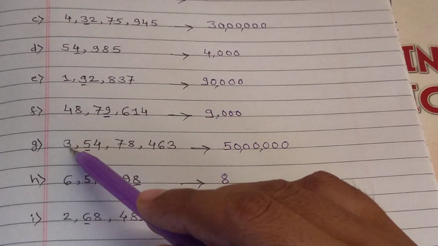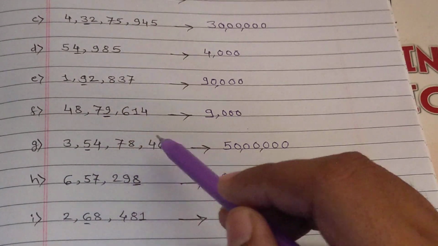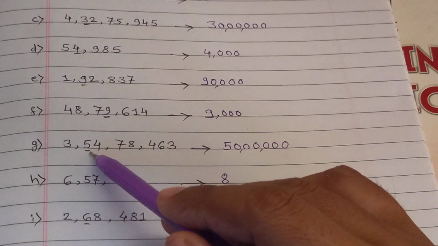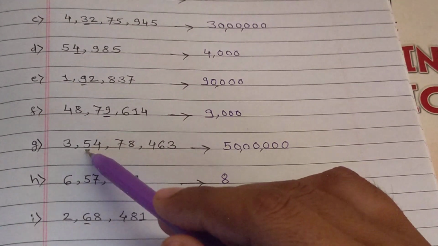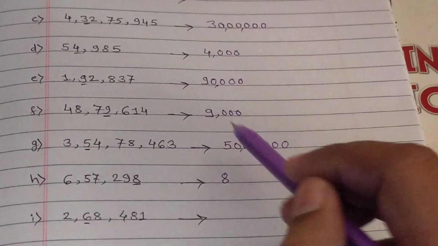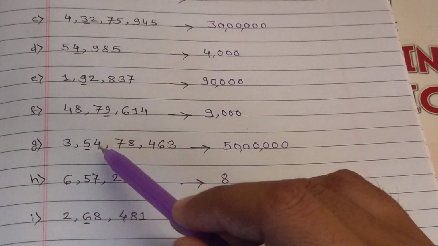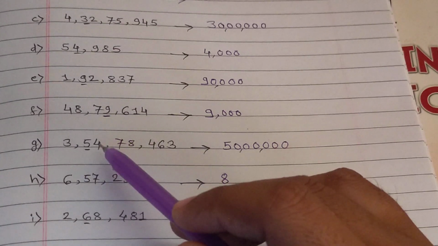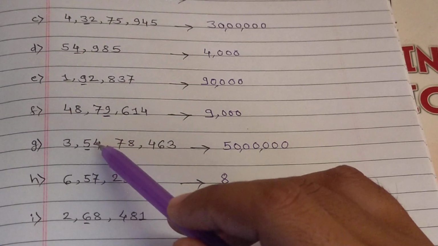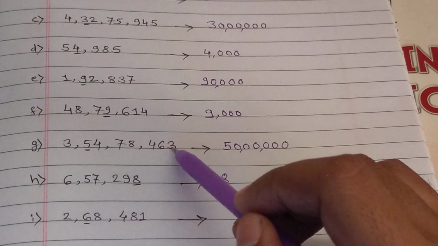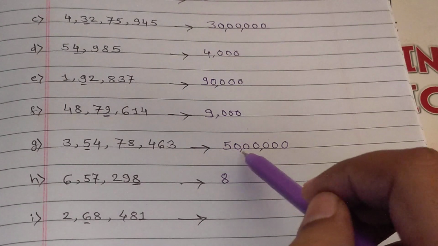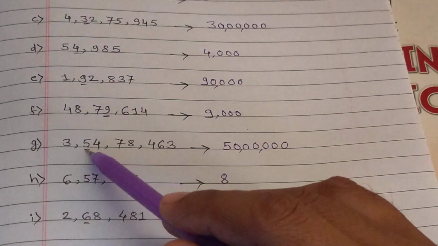In this number 3,54,78,463, we have to find the place value of underlined digit 5. Write first 5 and then write the zeros. How many times? To find this, count the digits after 5. So 1 2 3 4 5 and 6. So write 6 zeros after 5 and we get 50 lakh is the place value of this 5.